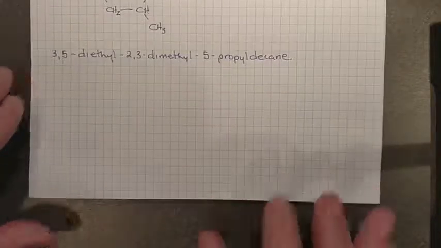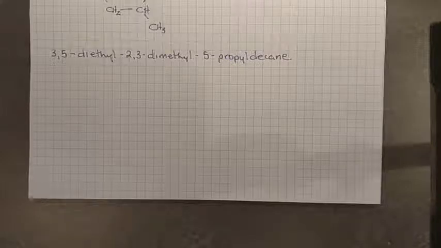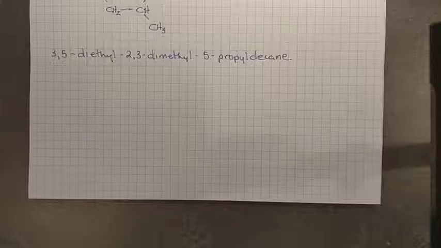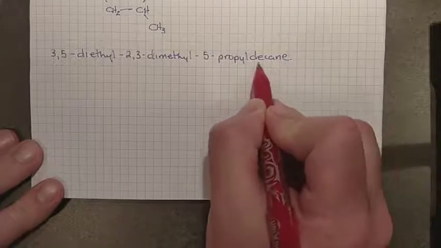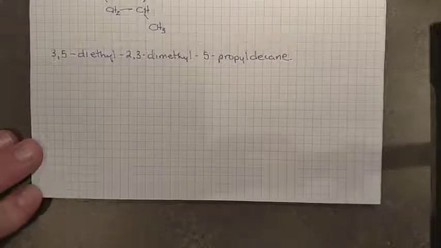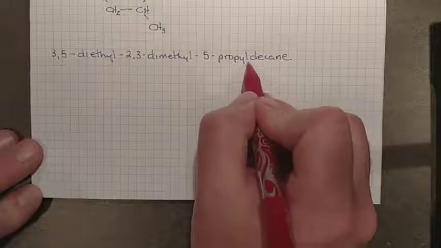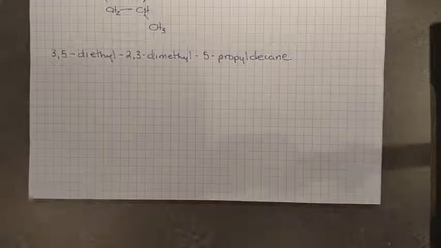This one, I guess I'm just being mean, but it is a possible one that we can do. So let's take a look from the right-hand side, and let's look for that longest continuous chain. I can see it's all single bonded. I can see dec as the prefix for 10, so this is a 10-carbon molecule. And I do not see cyclo in here, so it is not a closed loop.